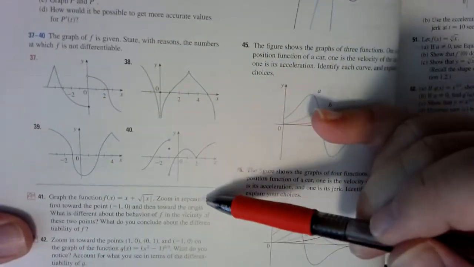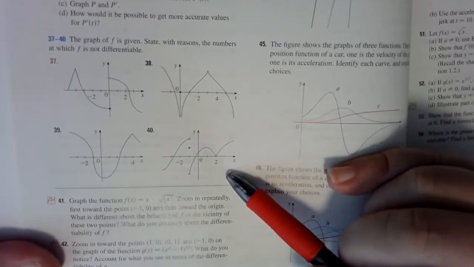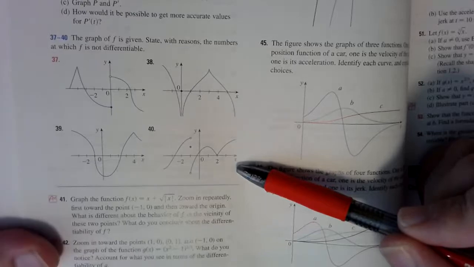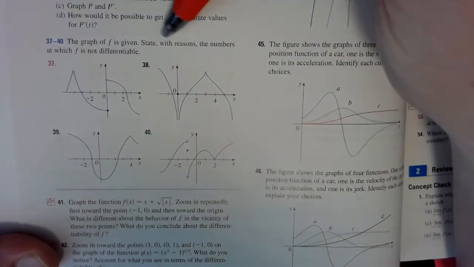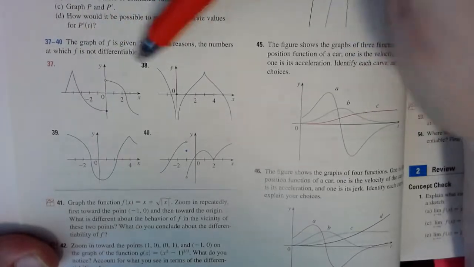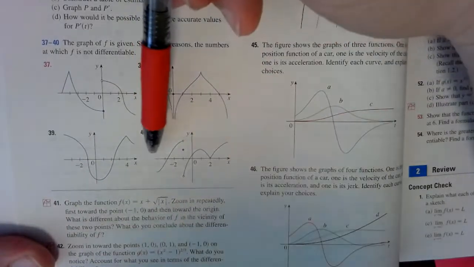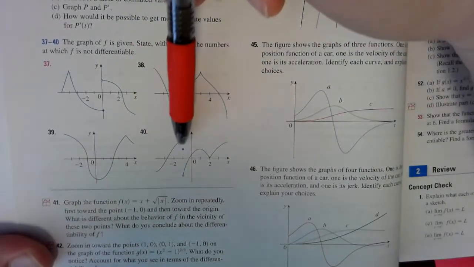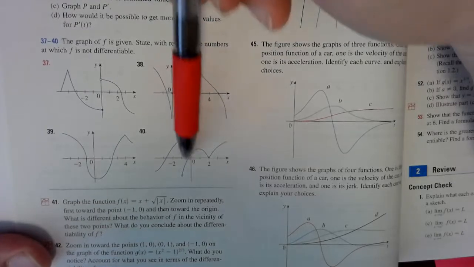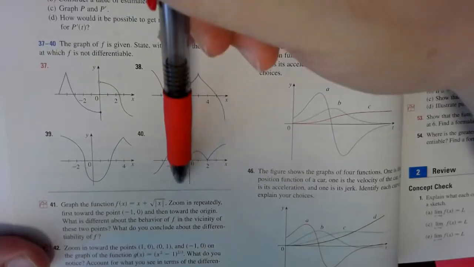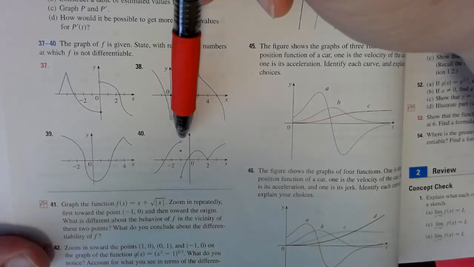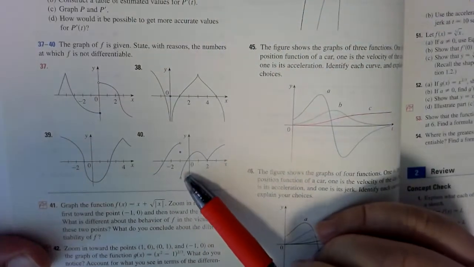Okay, let's take a look at this last one. Maybe this graph right here, number 40. Can everybody see that? Let's see if we can figure out, and state with reasons, the numbers at which F is not differentiable. If we start from here and work our way over, negative 1 is the first point where it's not differentiable, because the function is not continuous there.